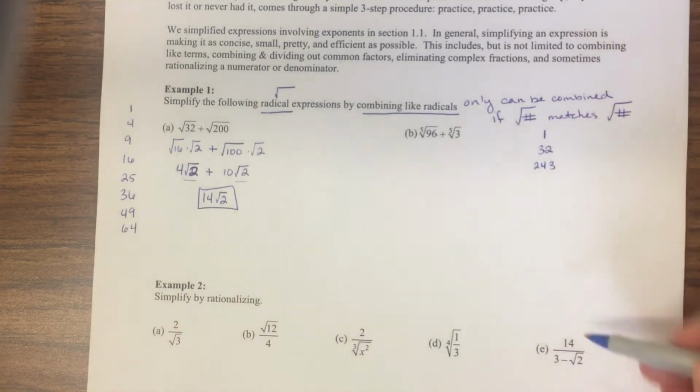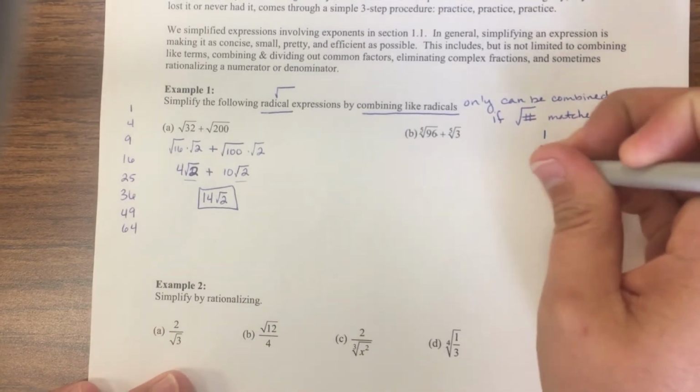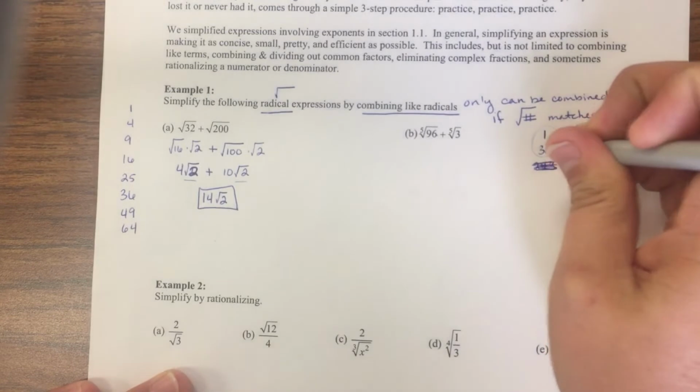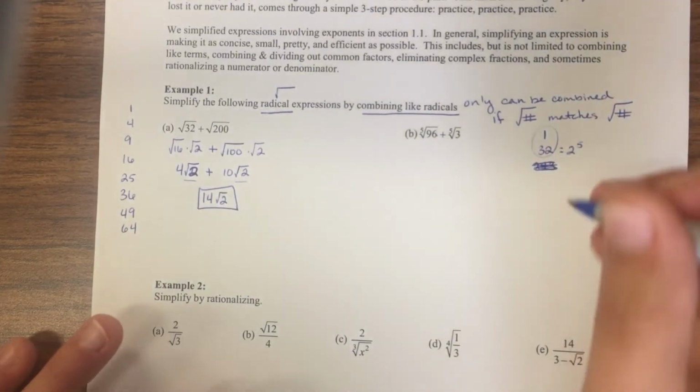And anything past that that you memorize is totally fine. It's just kind of remembering what you can remember, okay? But really the big ones that you need to know are these two. 32 is one you're going to need to recognize as 2 to the 5th, okay? So make sure you're recognizing that.